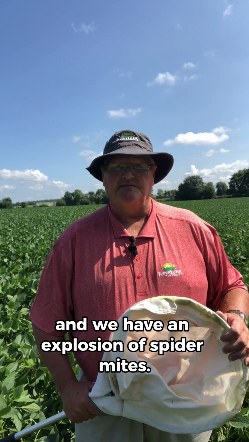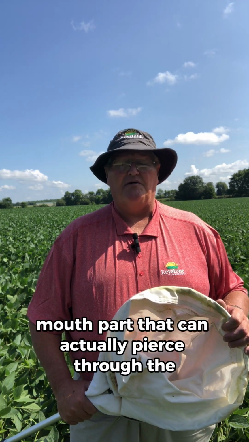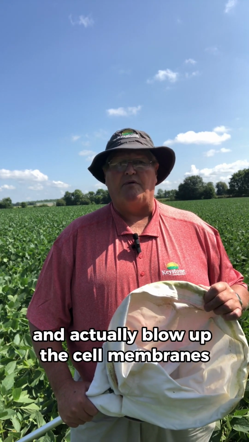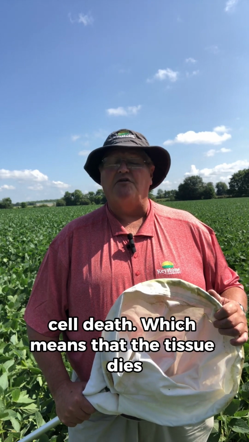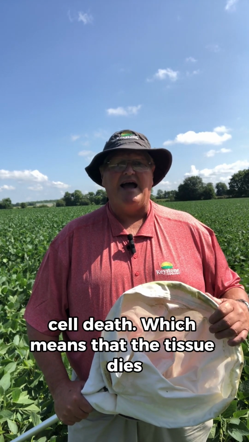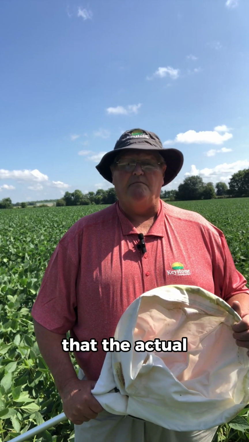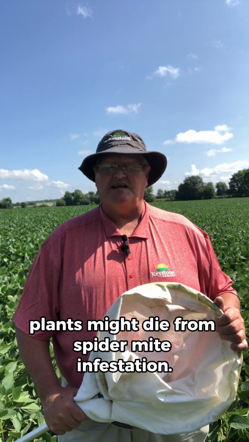As we get hot and dry, this moisture level drops and our fungi level drops, and we have an explosion of spider mites. They have a piercing, sucking mouth part that can actually pierce through the surface of the leaf and blow up the cell membranes and cause cell death, which means that the tissue dies, and eventually we can have infestation so heavy that the actual plants might die from spider mite infestation.